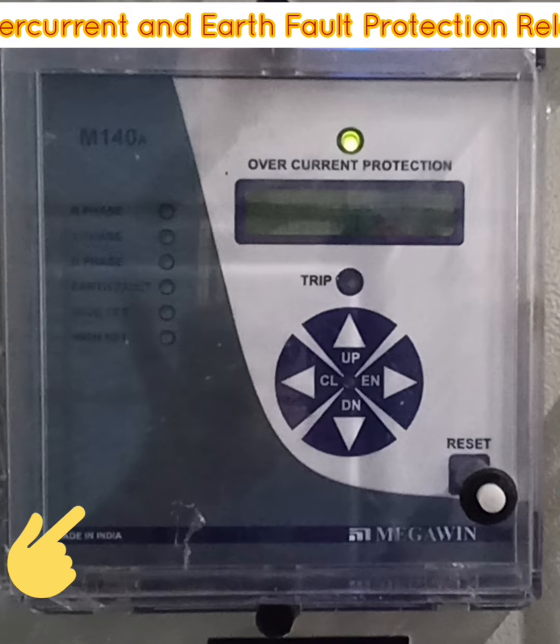Both electrical overcurrent relay and earth fault protection relay are essential for the safe and reliable operation of electrical power systems. These relays are designed to operate quickly and accurately to protect the system from damage and prevent hazards to personnel. In most cases, these relays are integrated with other protective devices, such as circuit breakers, to provide a complete protection scheme for the electrical system.